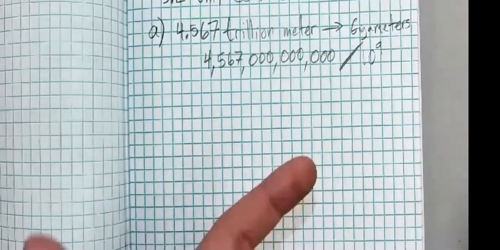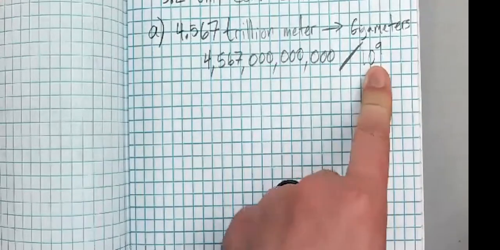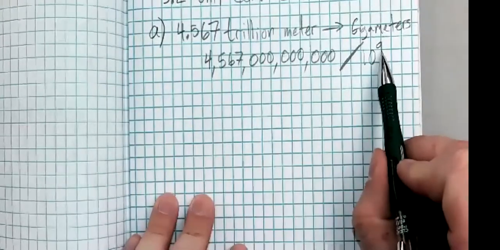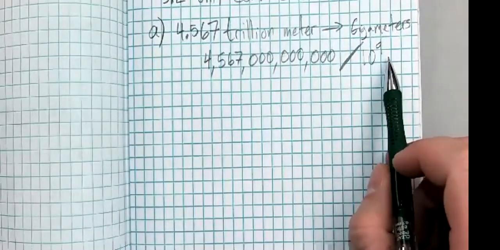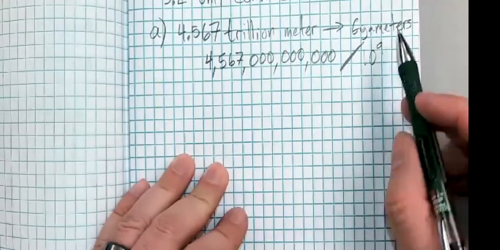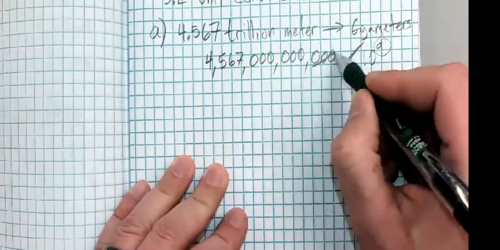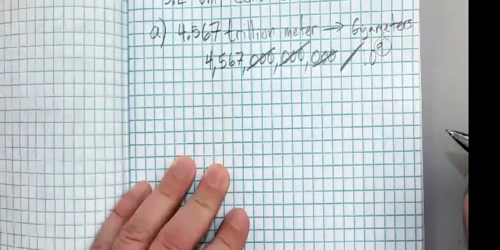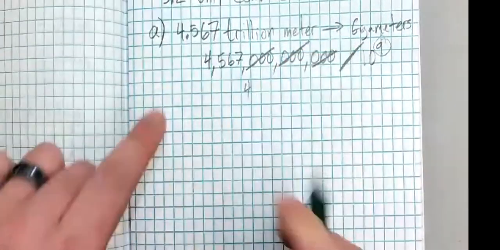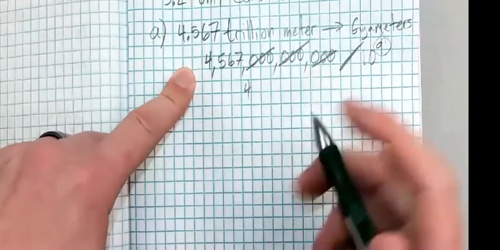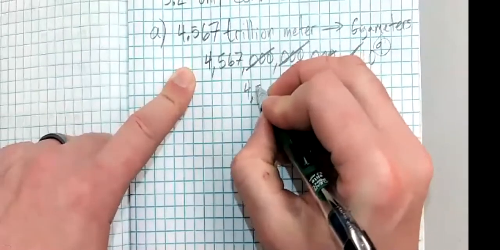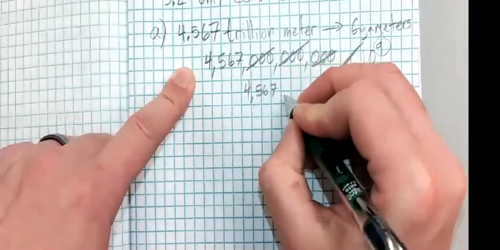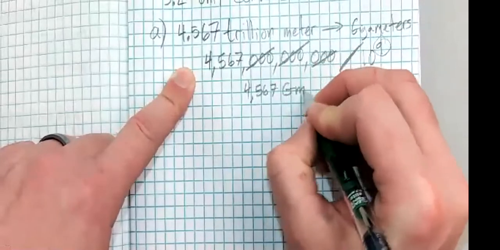What's really easy to do with this stuff on the metric system is this just means I move the decimal 9 places to the left, or I can just cross out 9 zeros because there's 9 right here. So that would be 3, 6, 9. So this time is actually pretty easy. Showing work would just be like that, just crossing out the zeros, and then you could basically just circle this answer, but put gigameters.